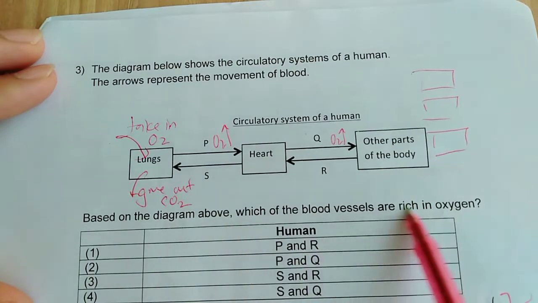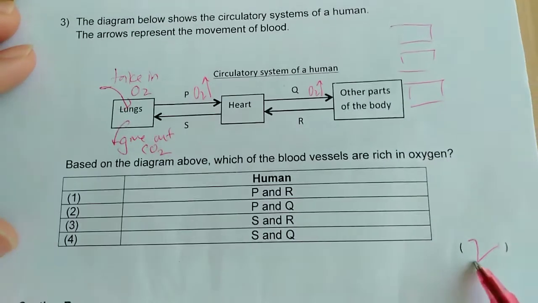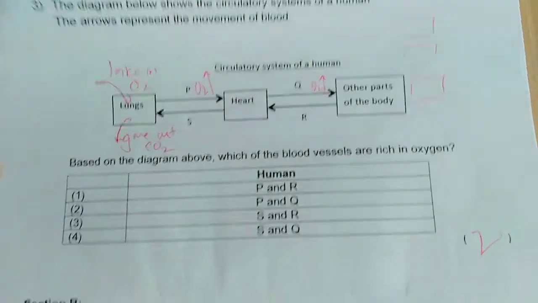So which of these are rich in oxygen? P and Q are rich in oxygen. 2 is the answer. Next one.